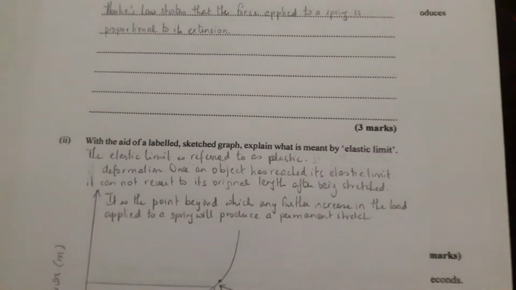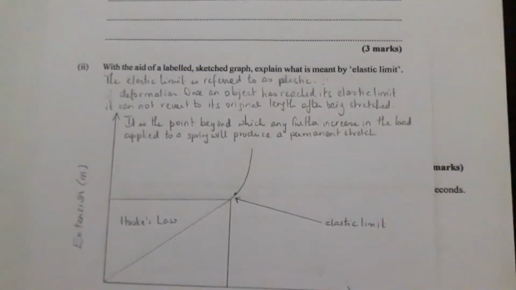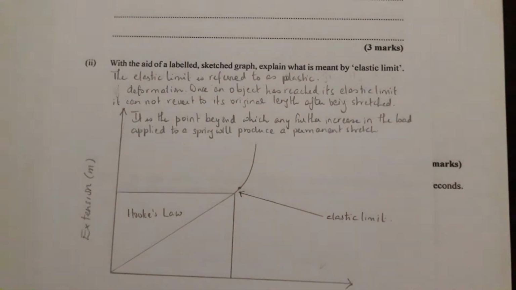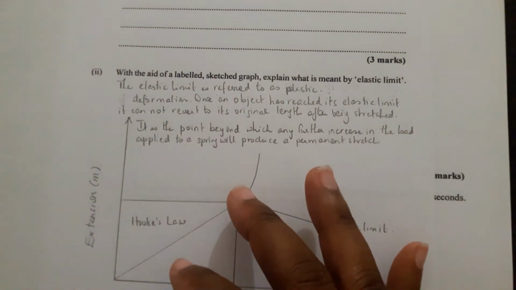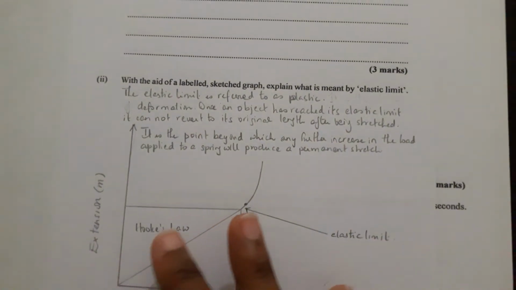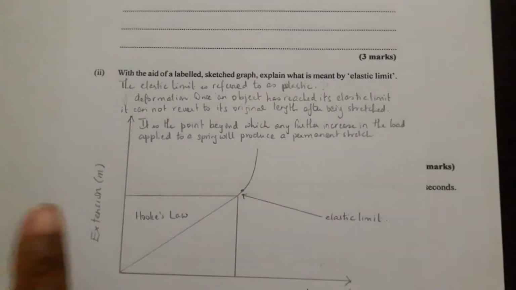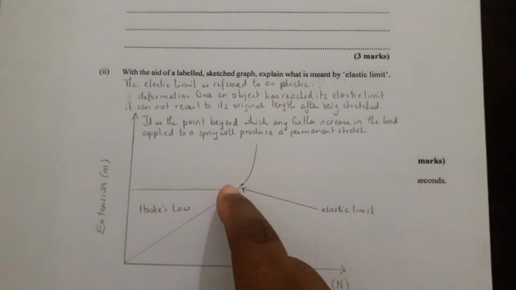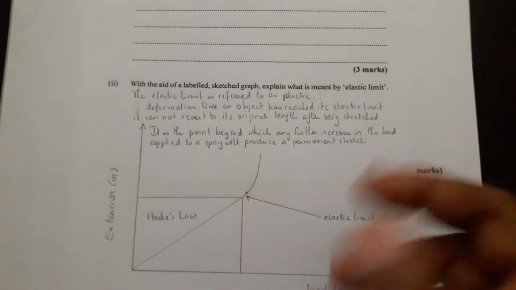And then number 2, with the aid of a labeled sketch graph, explain what is meant by elastic limit. So if you did an experiment based on Hooke's law, you would have obtained maybe a straight line graph, or if your spring got deformed, you would have obtained something like this if you plotted a graph of extension against load. The other way around, this will be bending the other way. If you put load against extension, this will be bending the other way.